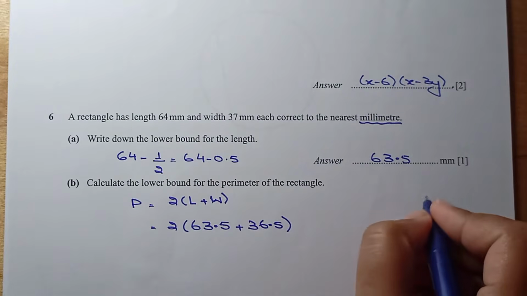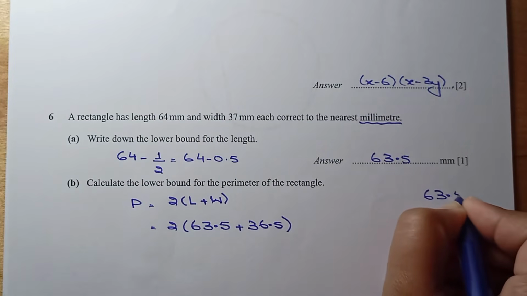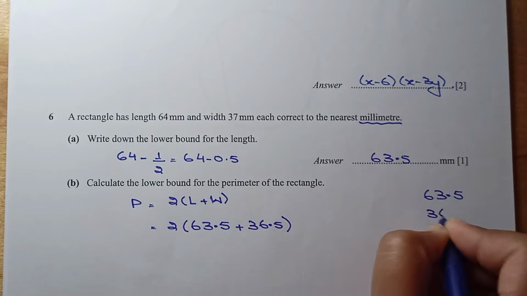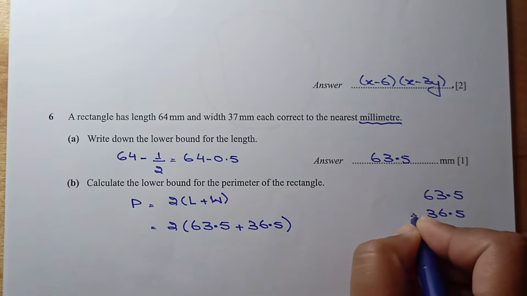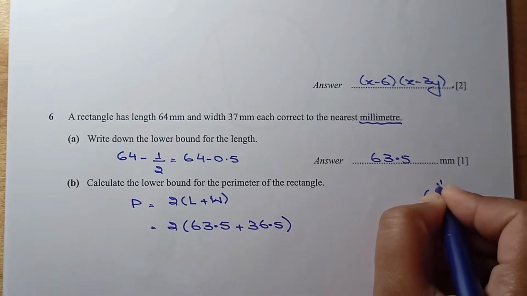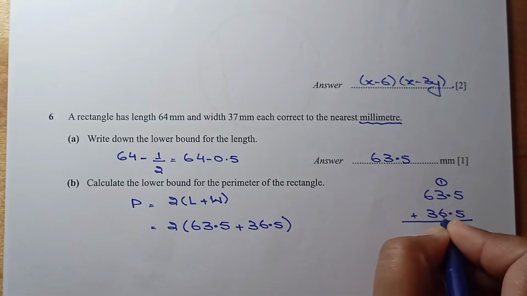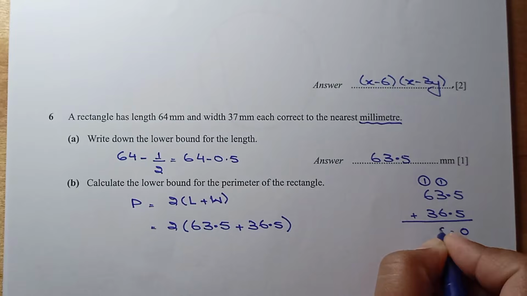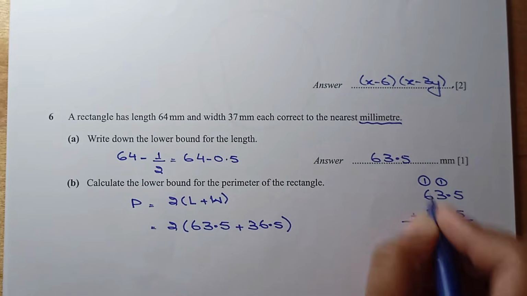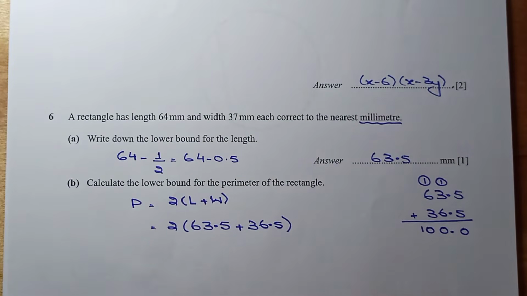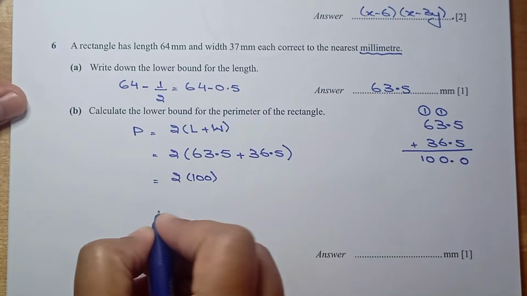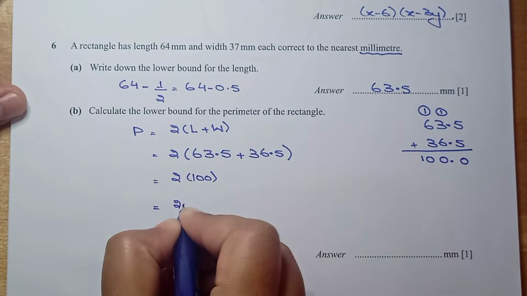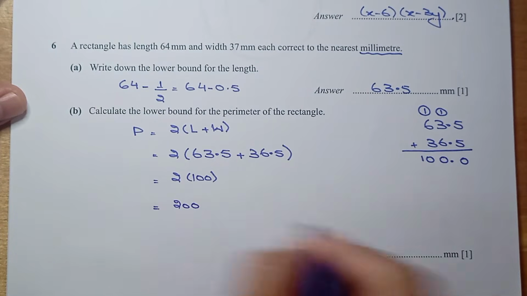Right, so if I add 63.5 and 36.5, so 5 plus 5 is 10, 6, 7, 8, 9 and 10. So it would be 100. So we have 2 times 100 is 200 millimeter.